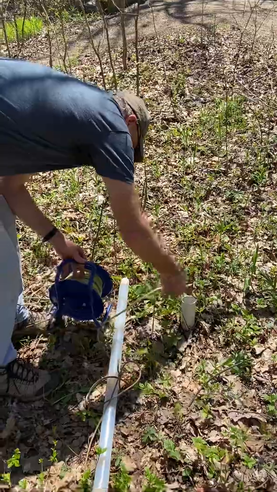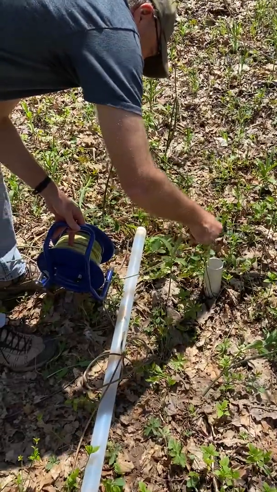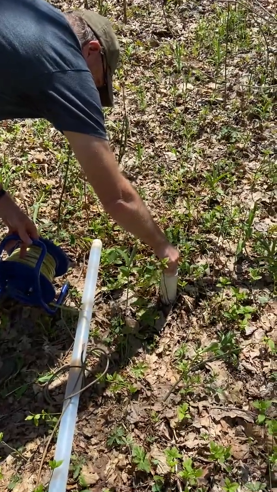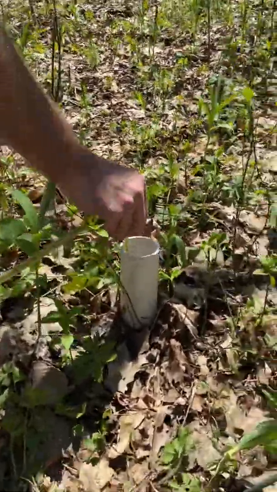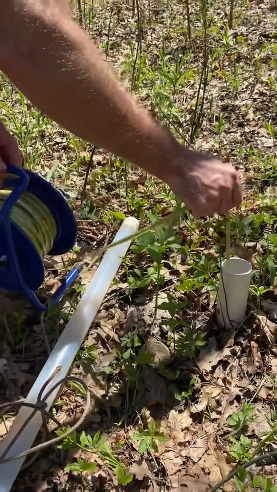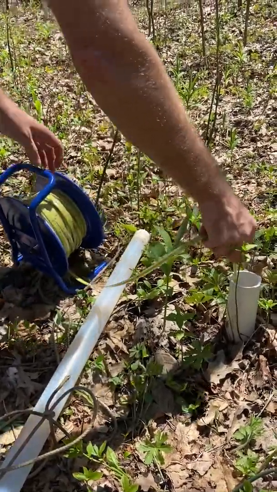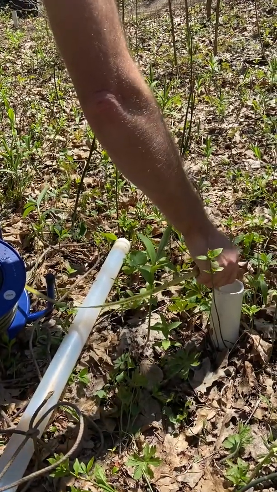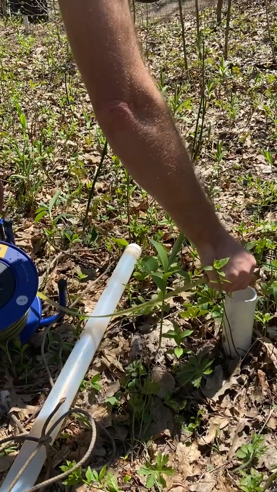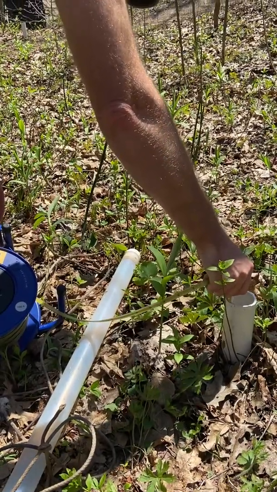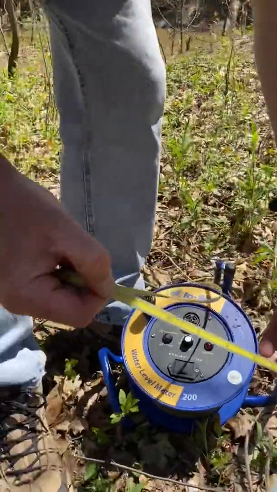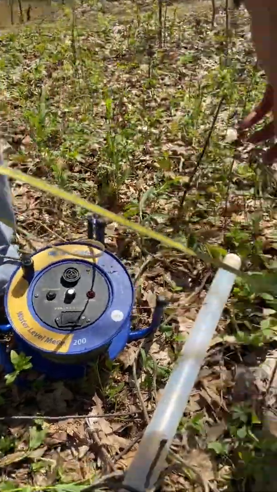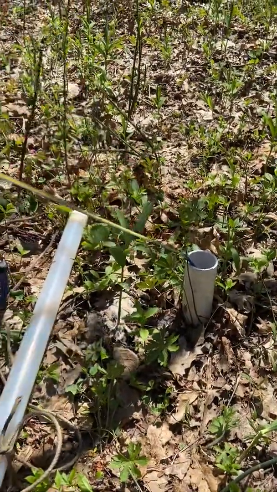So we'll lower it down, and it'll buzz when it hits the water. Then we can measure the depth to water pretty accurately by measuring on the tape where that buzz first starts. So here we can see that the depth to water was 2.75 feet beneath the top, 2.75 feet.